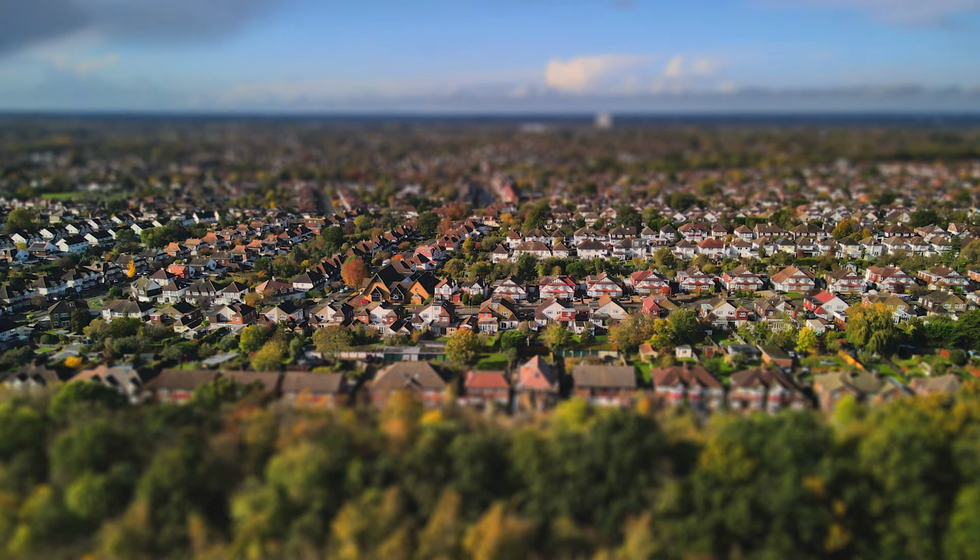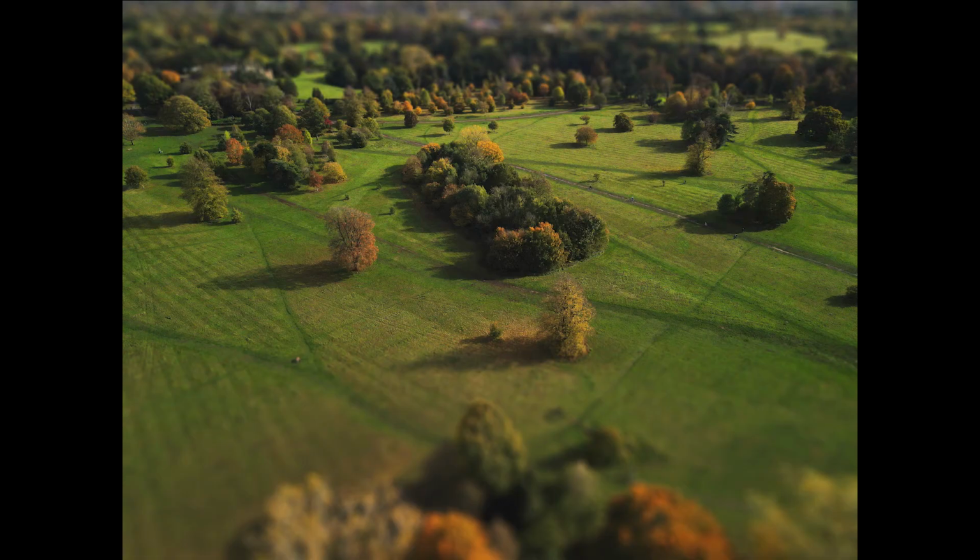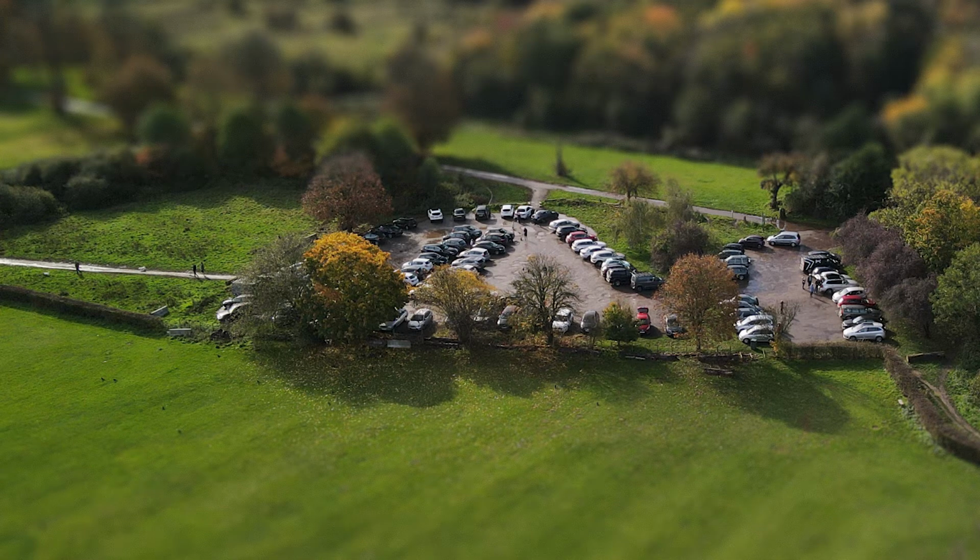In this video we're going to look at how we can make tilt-shift pictures. This is going to take an image of something that's life-size and make it look miniature. Now the reason I've decided to do this is because drones are really great for getting the kinds of shot we need to do this, and it's quick and easy to do.